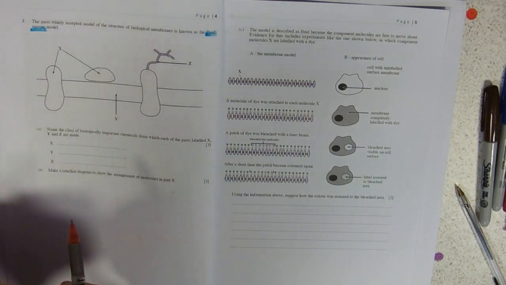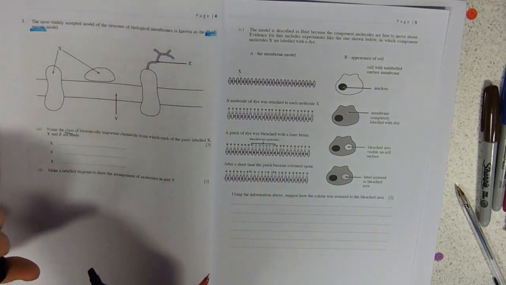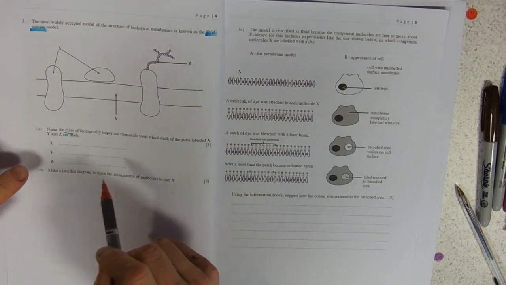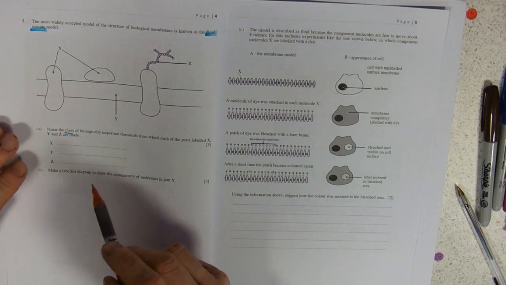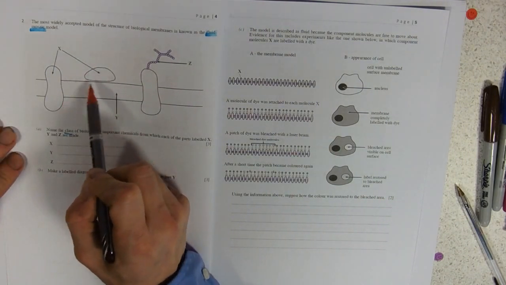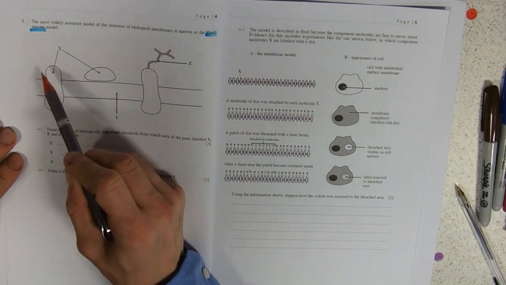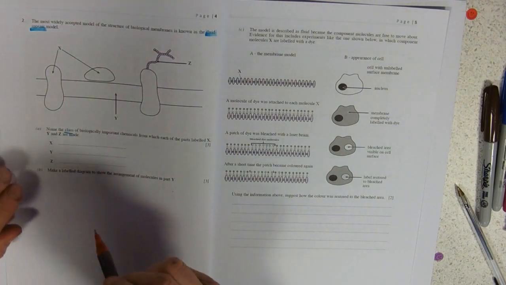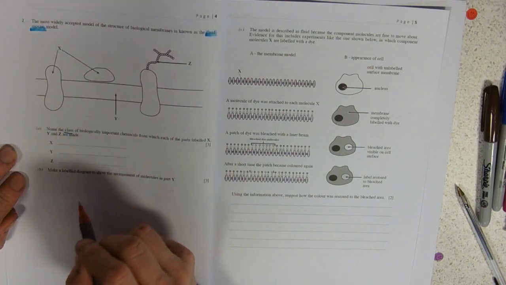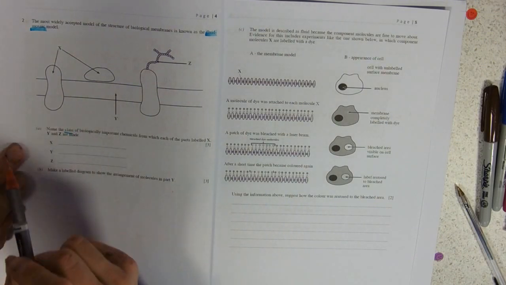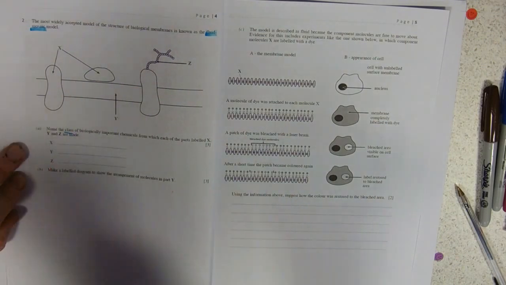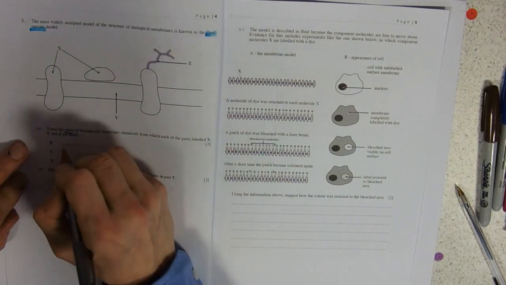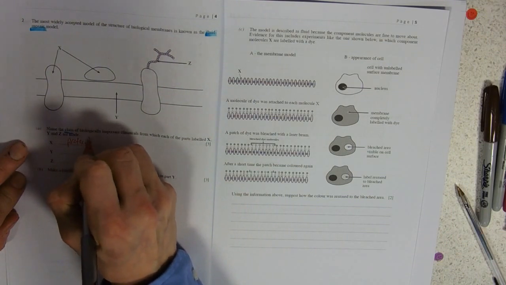Name the class of biologically important chemicals from which each of the parts X, Y and Z are made. So X, something that could sit on the membrane or within the membrane, so it could be extrinsic or intrinsic to the membrane. Those should ring a bell. Those are proteins. We don't need to give extrinsic or intrinsic or channel or carrier or whatever. It just says class of molecules or class of chemicals. So these are proteins.